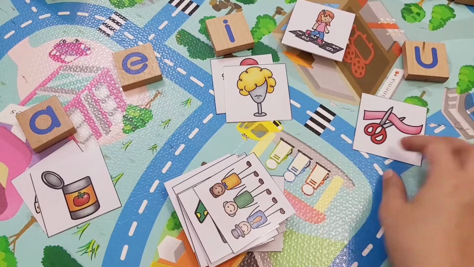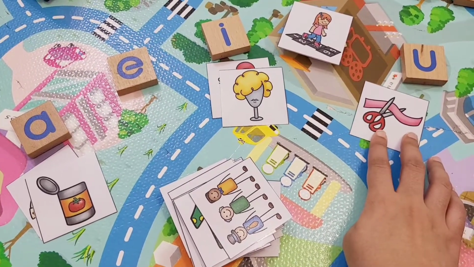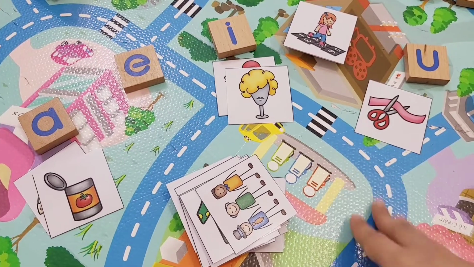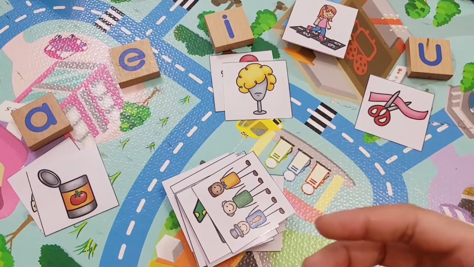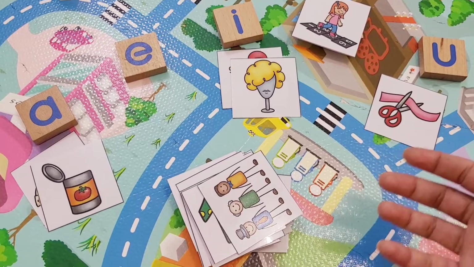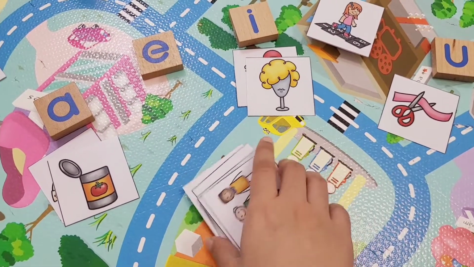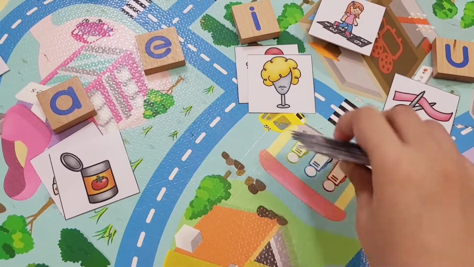If they are new learners, if they are just starting to read CVC, this will be very tricky for them to do. So just don't expect or get frustrated if they are not able to do it. This takes time, this takes practice. So you have to give them that.